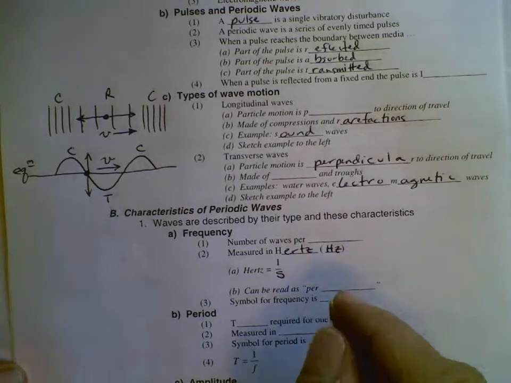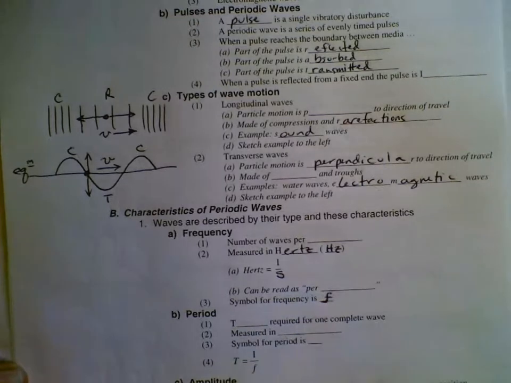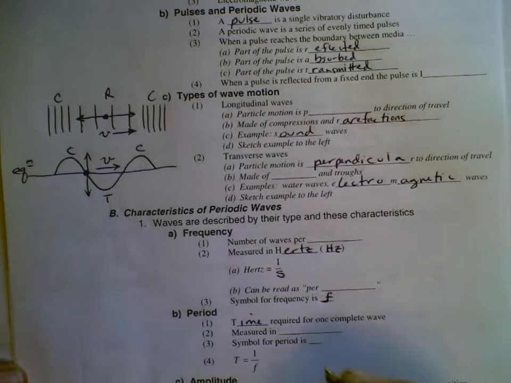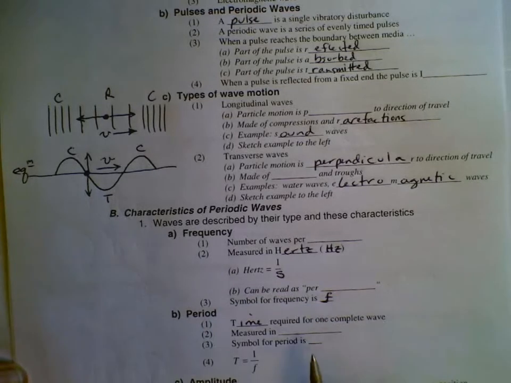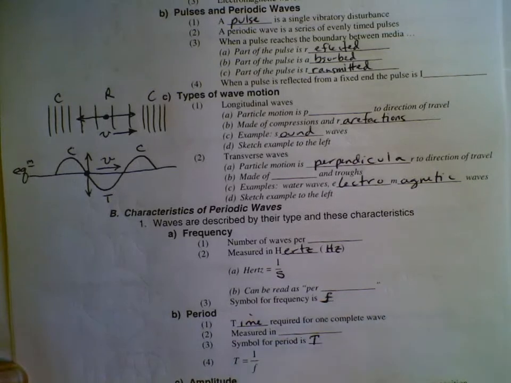The symbol for frequency that we use is lowercase f. Period is the time required for one complete wave, so it's measured in seconds. The symbol for the period is T, which represents time, and the period is the reciprocal of frequency.